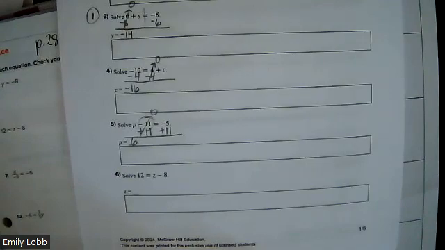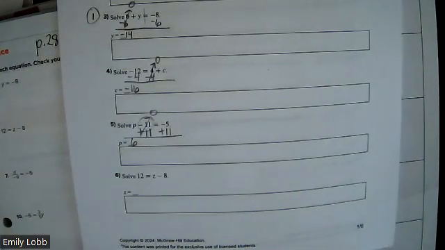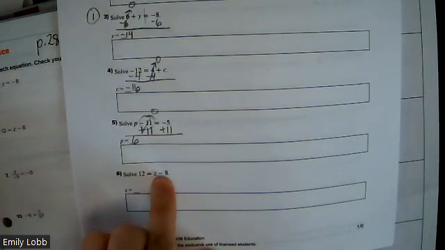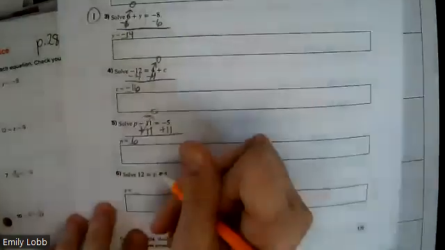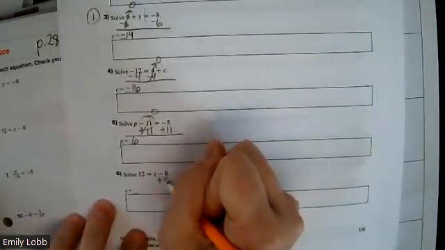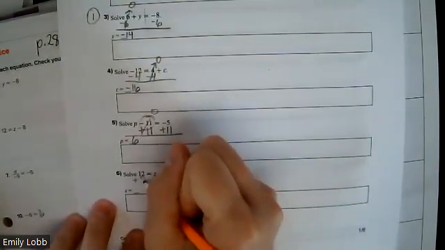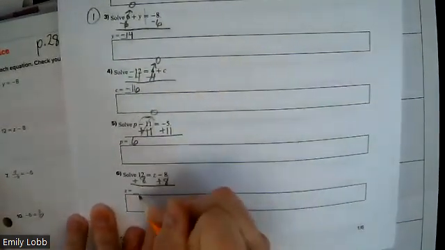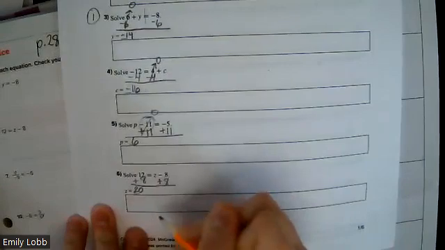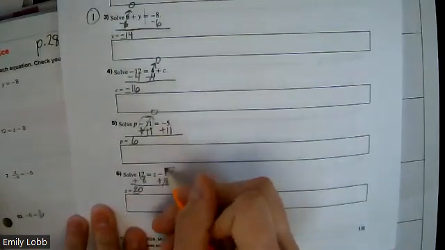All right, what do I have to do for number 6? Locate my letter. I have to get rid of it. So I'm going to take the opposite. You guys are on the right track. Plus 8. You're all very smart. All right. What's 12 plus 8? 20. This became 0.